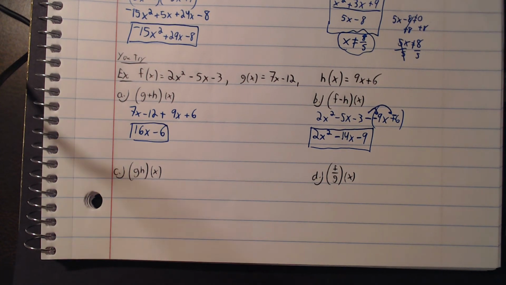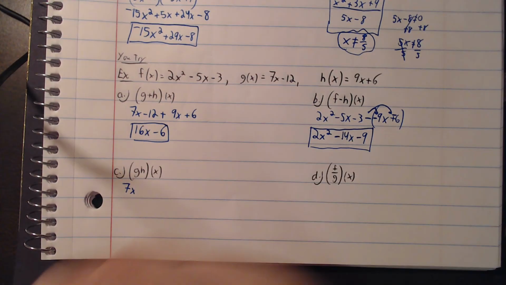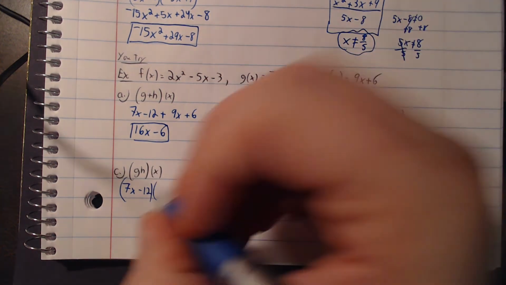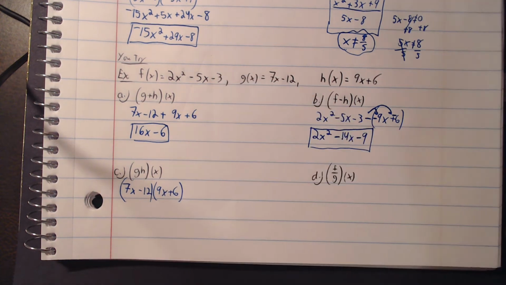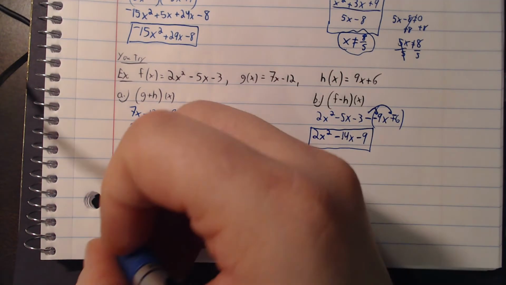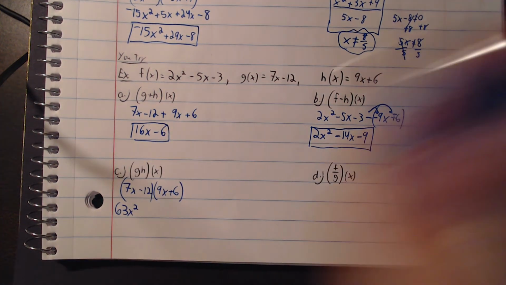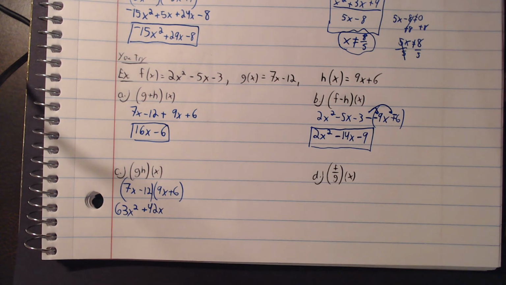Problem C, we have g times h. So we have 7x minus 12 times 9x plus 6. I suggest the FOIL method. 7 times 9 is 63. That's going to be our x squared term. 7 times 6 is 42x.